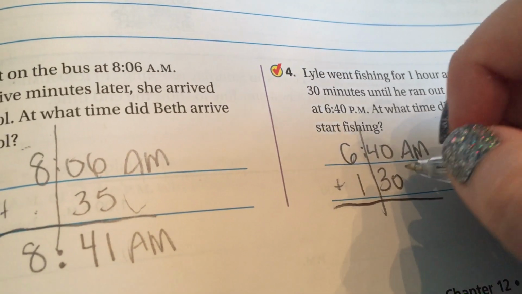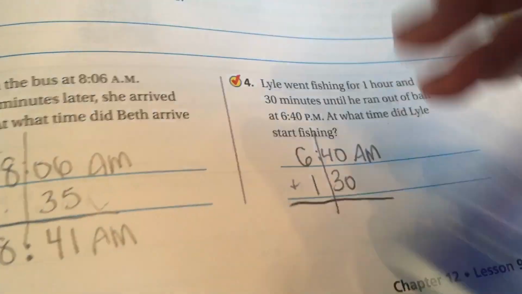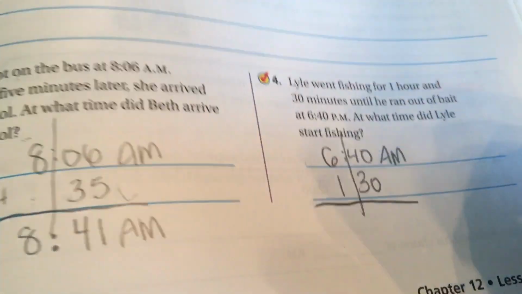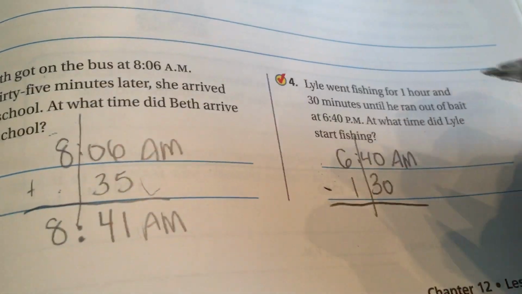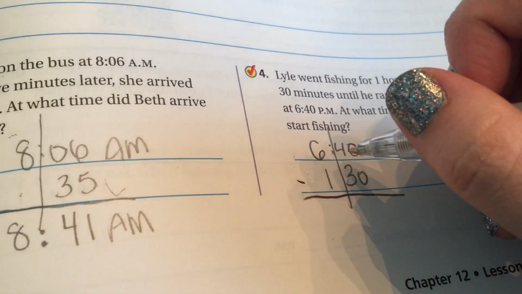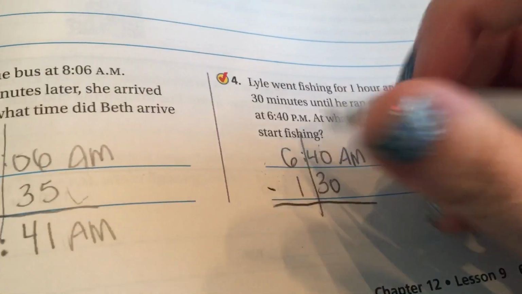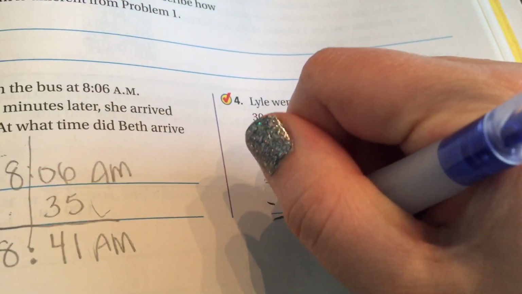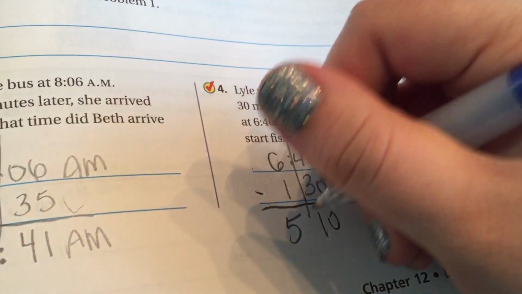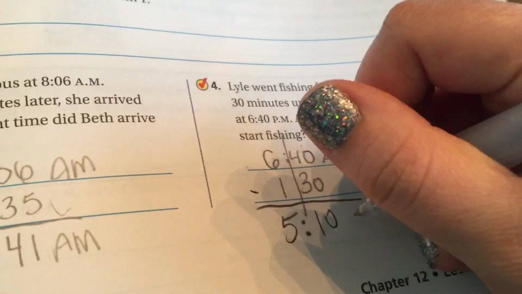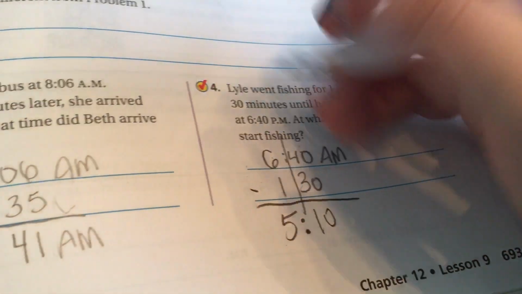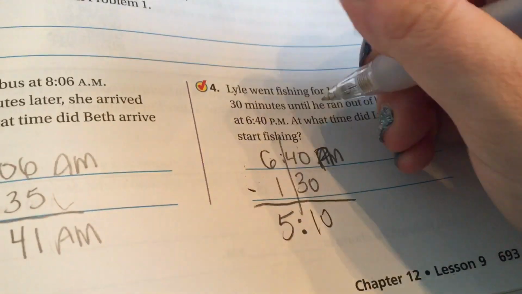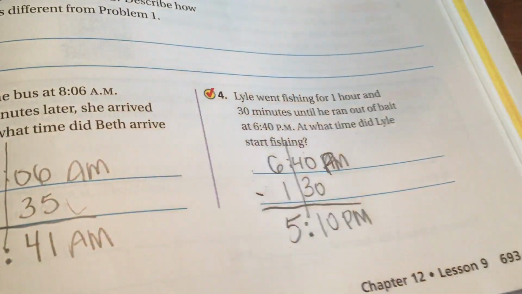Then I can add these two together. So, oh, nope, subtract. Just kidding. So I've got 40 minus 30. I've got 40 minutes, take away 30 minutes. That leaves me with 10 minutes. 6 hours minus 1 hour is 5 hours, which tells me p.m. His start time was 5:10.